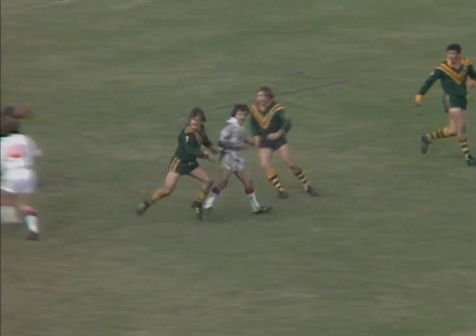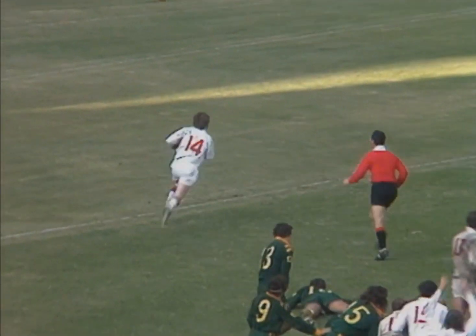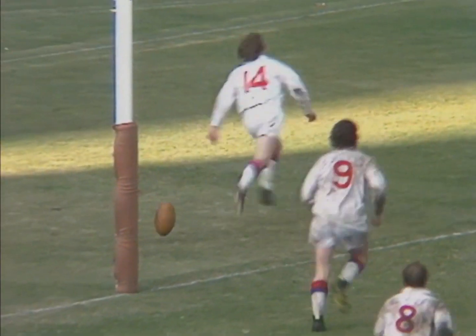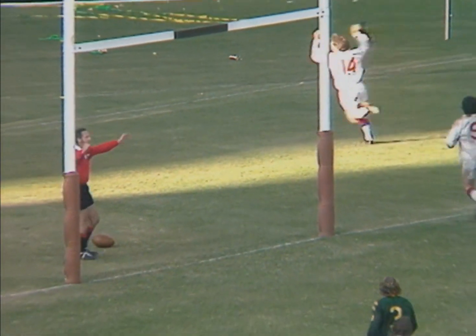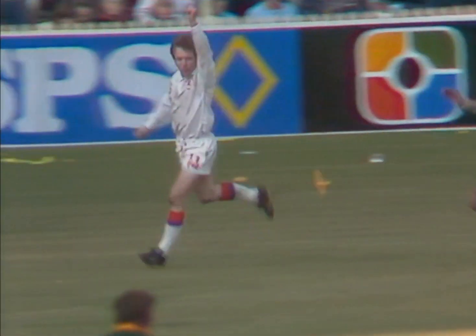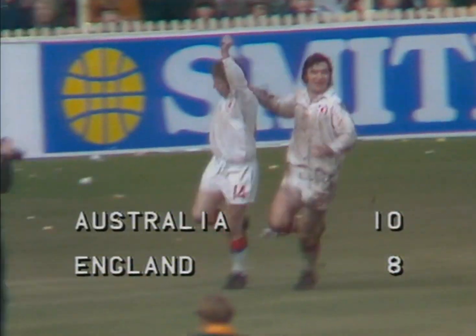England's ball. And the reverse to Gill, and he's through. This is a great try to England. Gill is through, and that makes it 10 points to 8 in favour of Australia, with a kick to come from right in front.